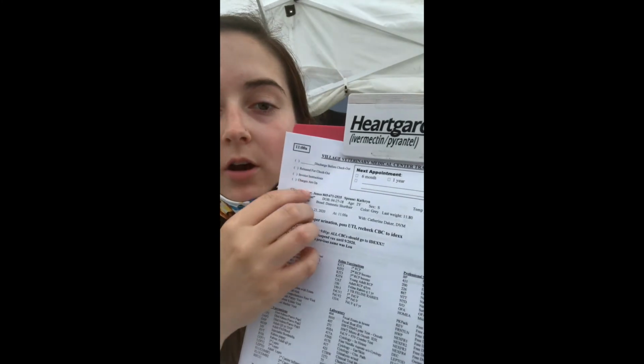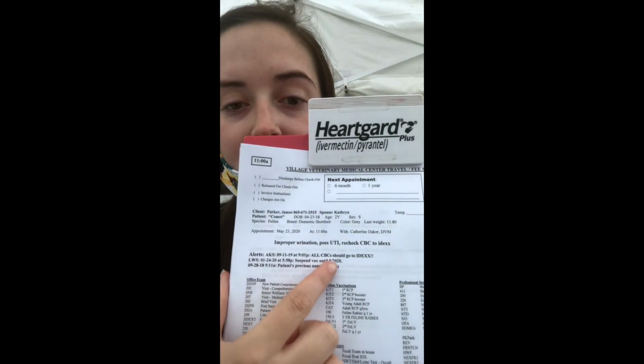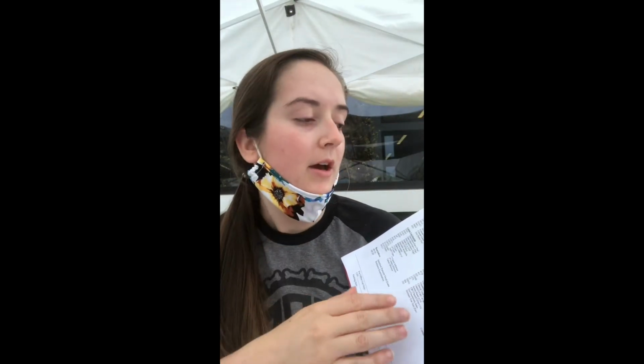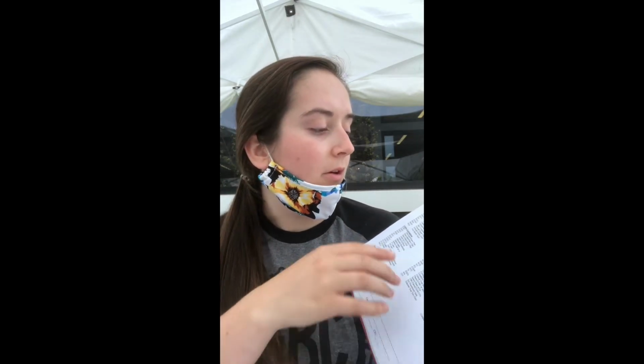Another thing that we have on all of our appointment admission forms is a section for alerts. If the patient has vaccine reactions, or as this patient has an alert that says all CBCs should go to IDEXX versus doing them in-house in our lab. We prefer to send, at least on this patient, to a reference lab. So any kind of important reminders and alerts here. This one has vaccine suspended, and then her previous name and any kind of information that would be pertinent to that appointment.